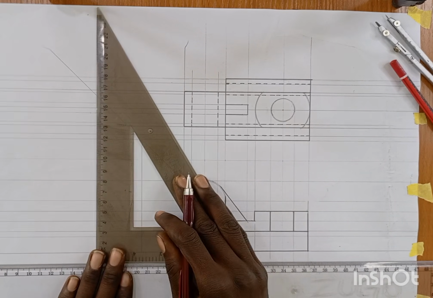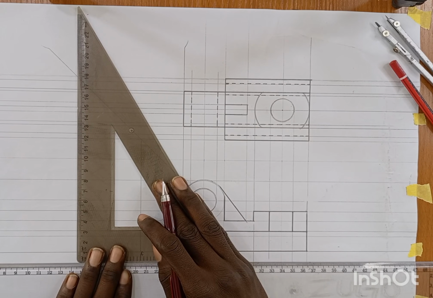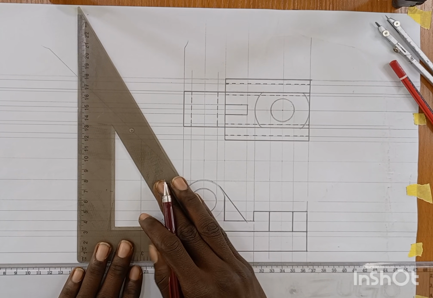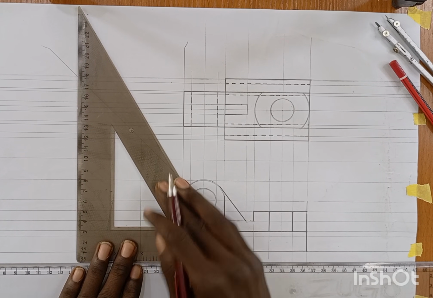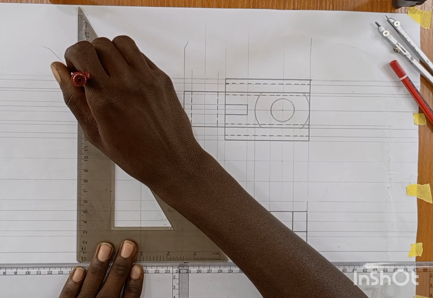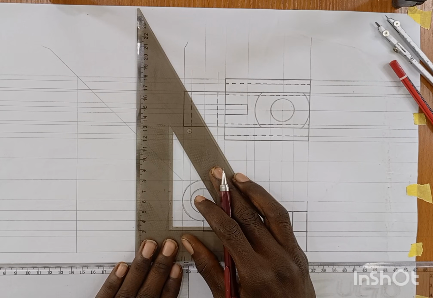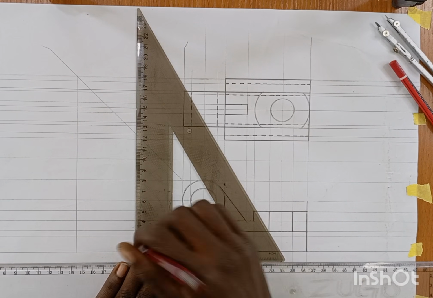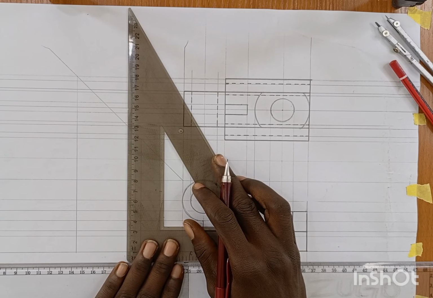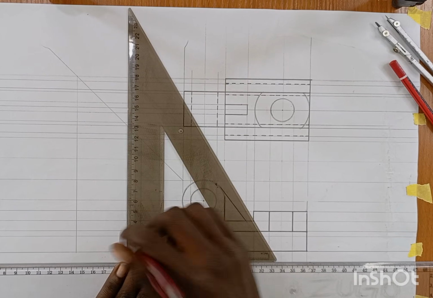But in your own drawing, you should try to make it as light as possible. If possible, they should not be seen except by you and the lecturer marking. Now, move this downward, and then this line, I'm going to be taking them downward. This point also downward.